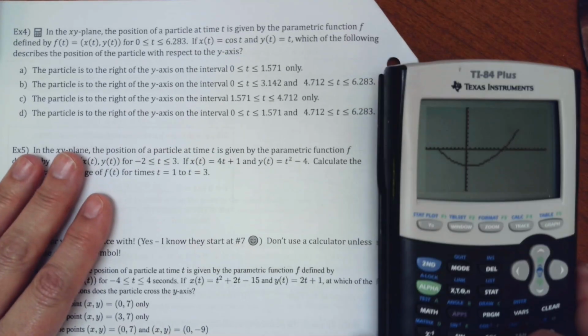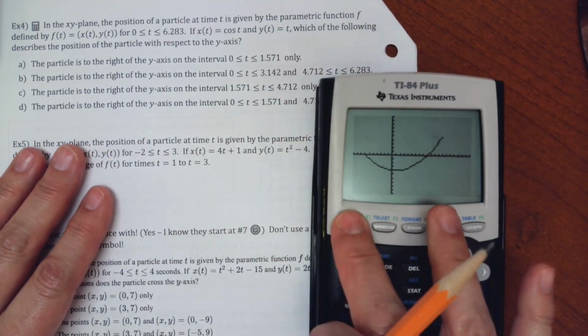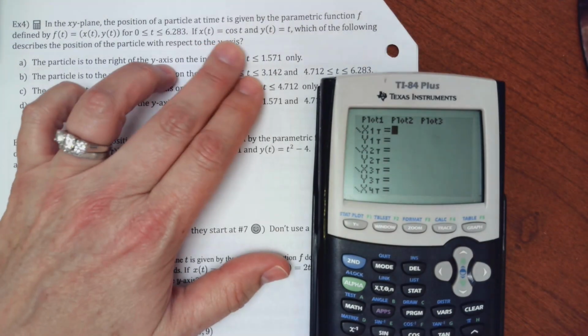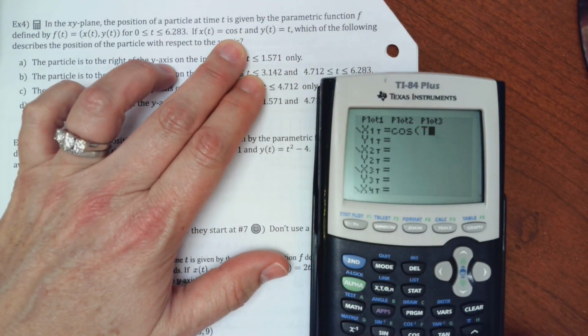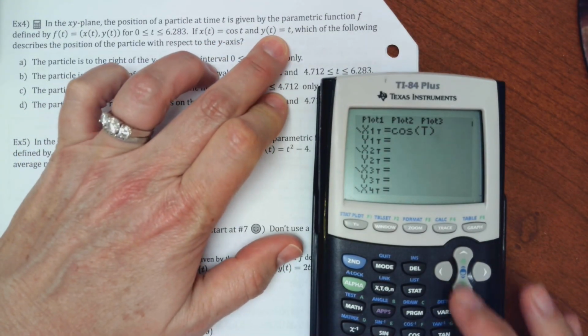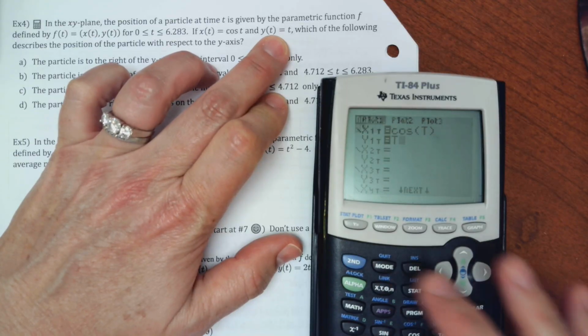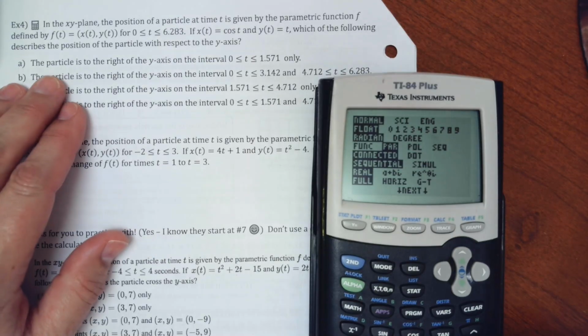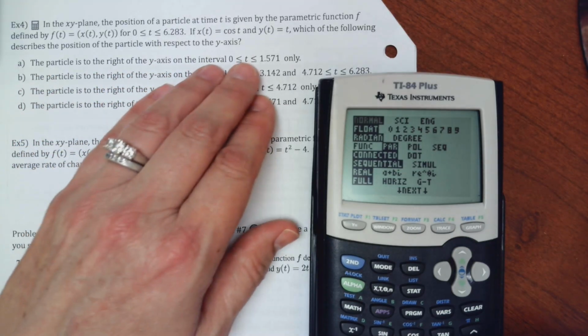All right, so let's see. So let's go ahead and put that in. We got cosine t and t. All right, make sure our mode is in radians, and it is. Okay, so the particle is to the right of the y-axis from here to here.